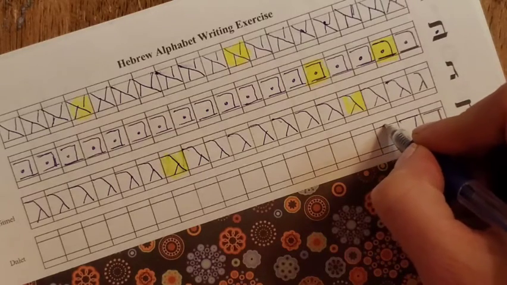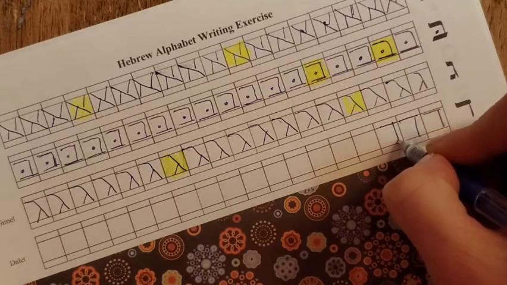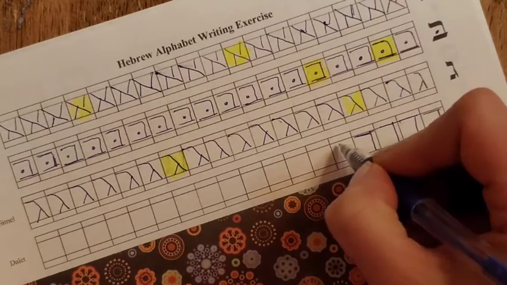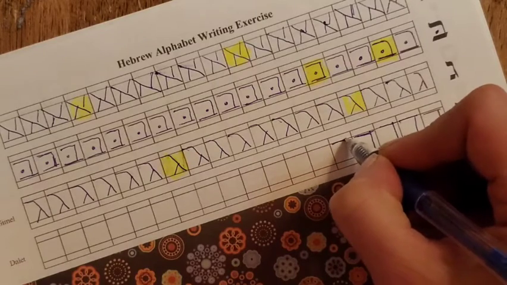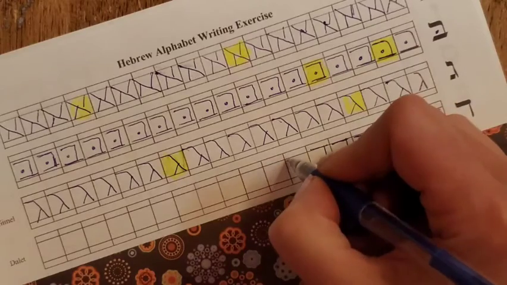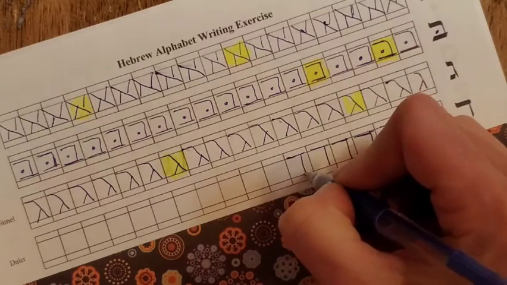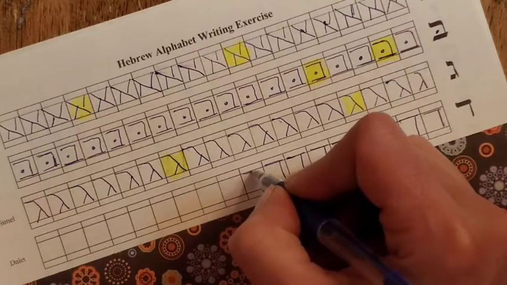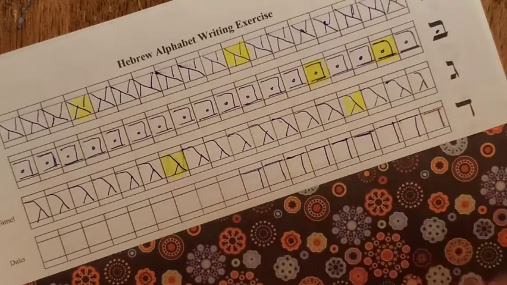It kind of has a little part that sticks out on there. Can't really see my line because of the other lines. Like that. D, D, D, D, D. Keep going.